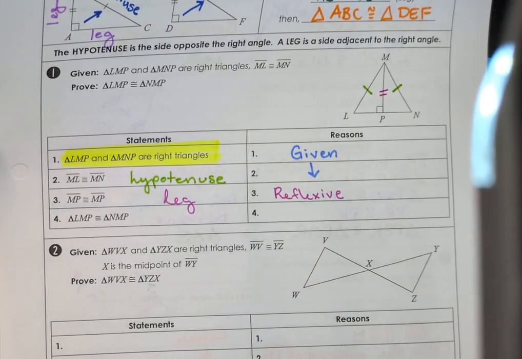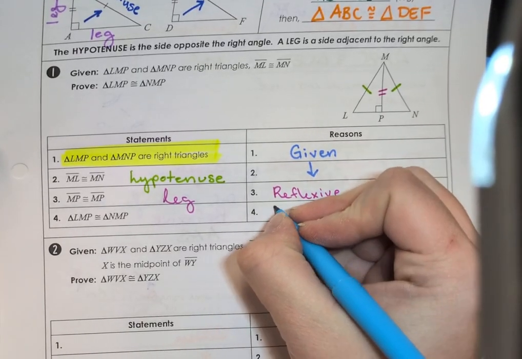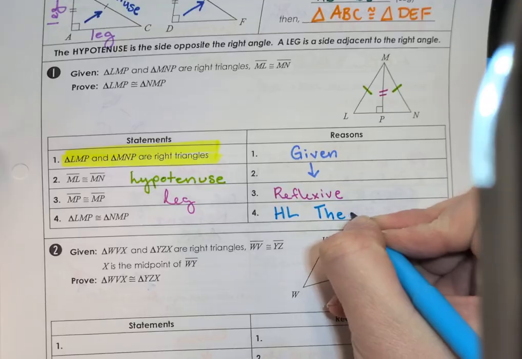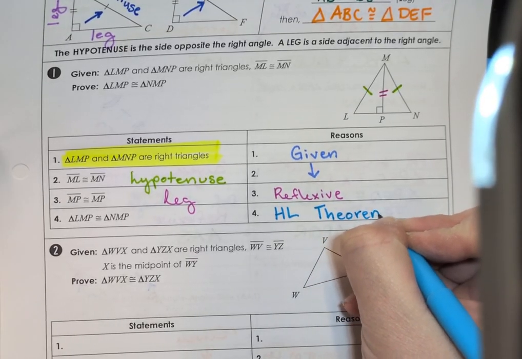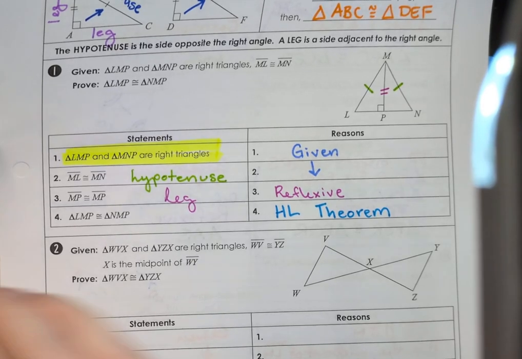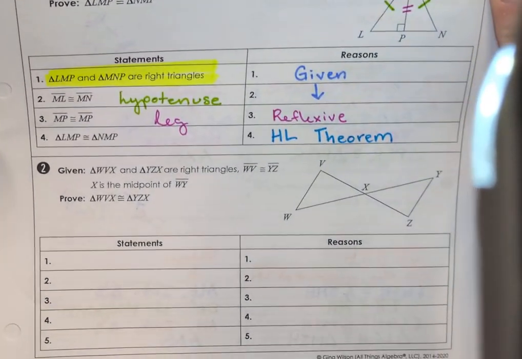Thank you. Wait, number 4 would be HL. It would be HL theorem. Yes, this one's a theorem. I like this one the most. If you want to abbreviate it, use THM for theorem.